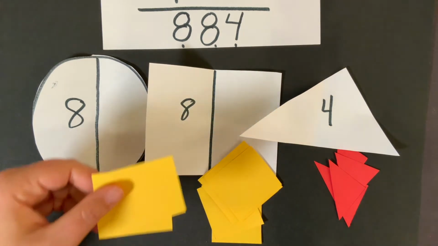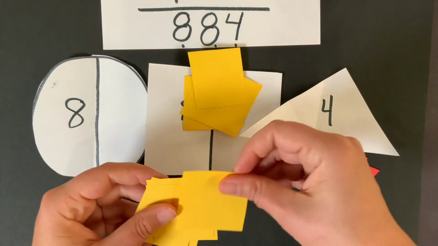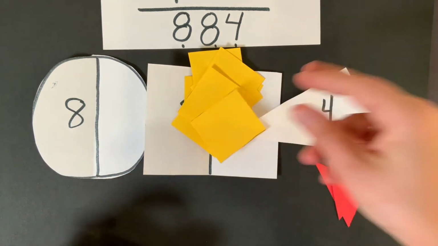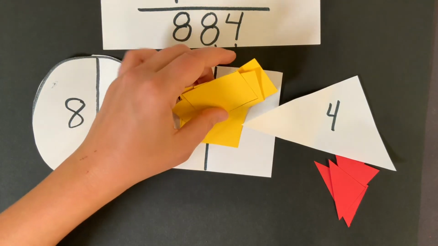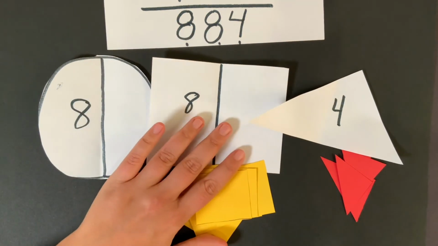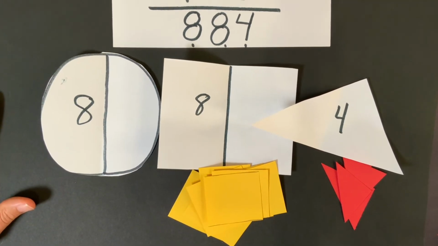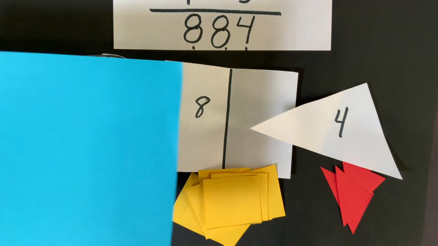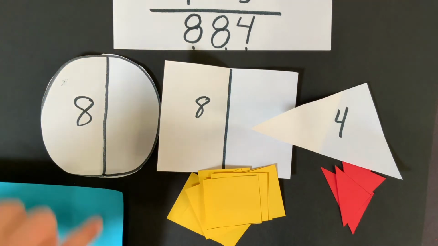Let's count. 1, 2, 3, 4, 5, 6, 7, 8. Good. Do you have 8 squares? 4 triangles and 8 circles. What was your third color? Mine was blue.